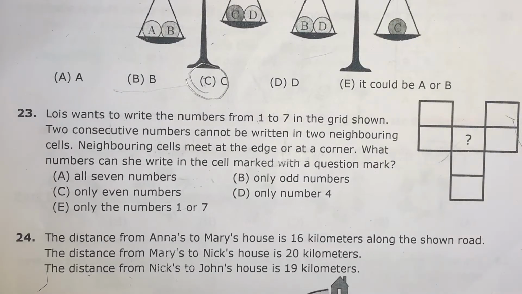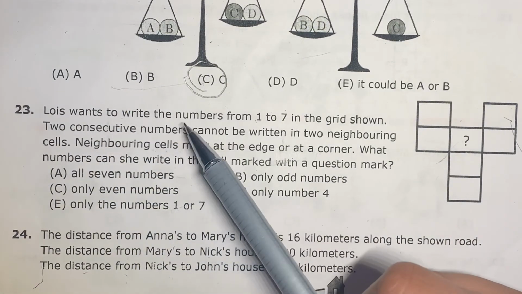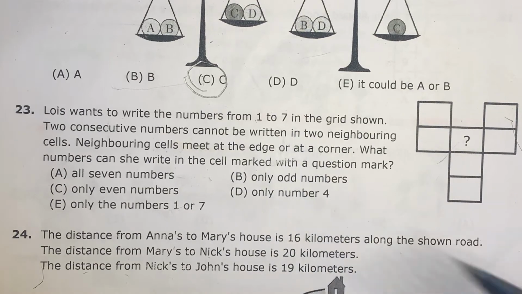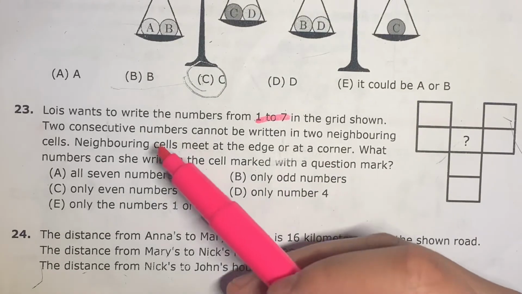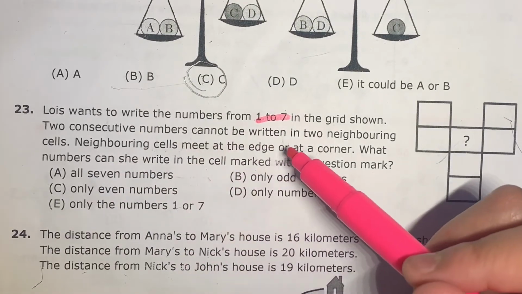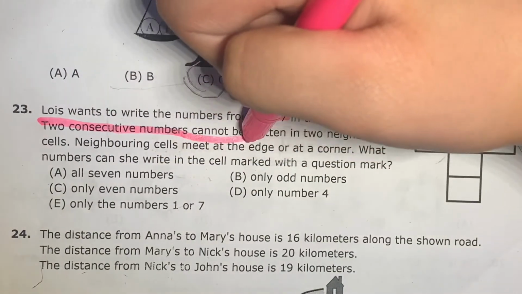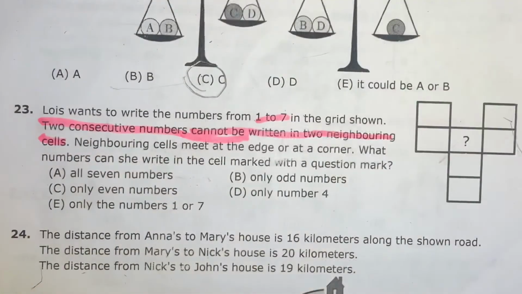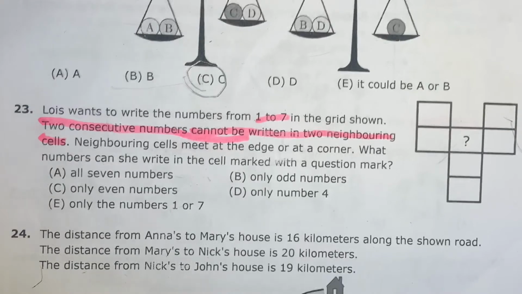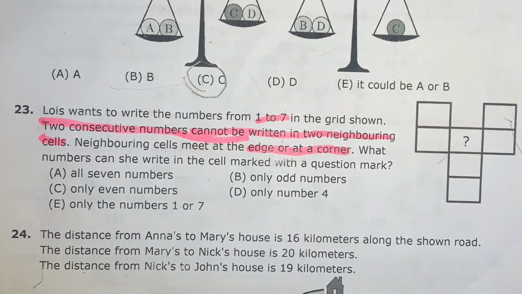Okay, let's move to the number 23. So let's start. Lois wants to write the numbers from 1 to 7 in the grid shown. Two consecutive numbers cannot be written in two neighboring cells. Neighboring cells meet at the edge or at the corner. What numbers can she write in the cell marked with a question mark?